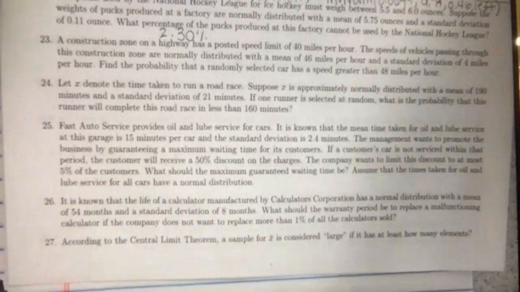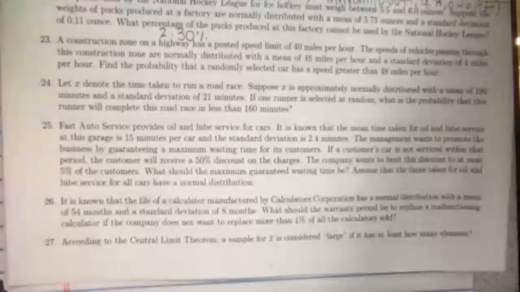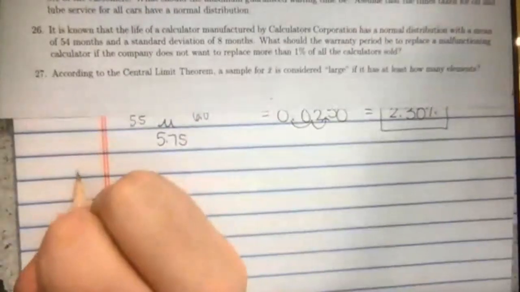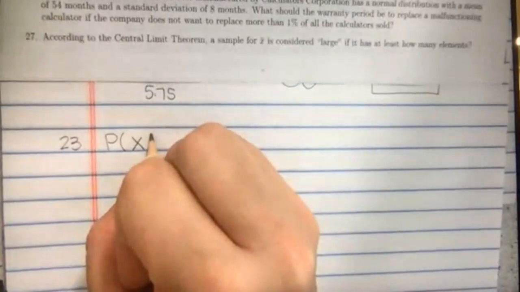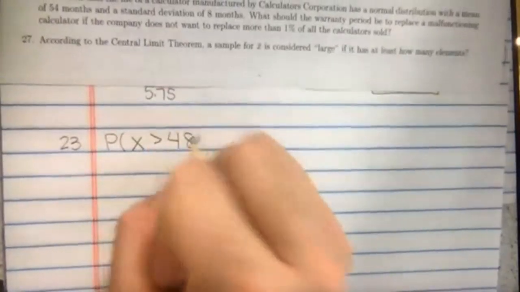Number 23 says a construction zone on a highway has a posted speed limit of 40 miles per hour. The speeds of vehicles passing through the construction zone are normally distributed with a mean of 46 and a standard deviation of 4 miles per hour. Find the probability that a randomly selected car has a speed greater than 48 miles per hour. So for number 23, we're trying to find the probability that X has a speed greater than 48 miles per hour.